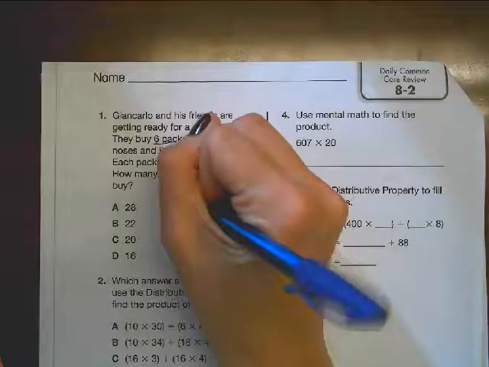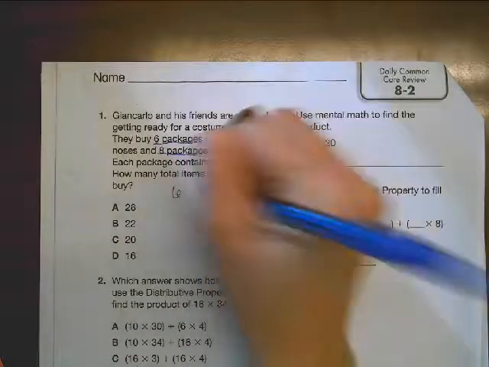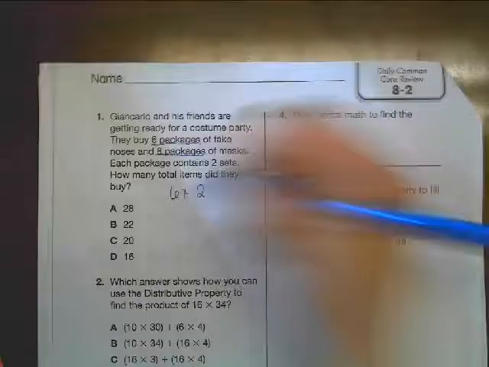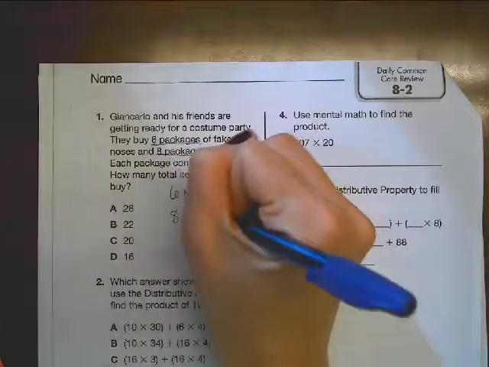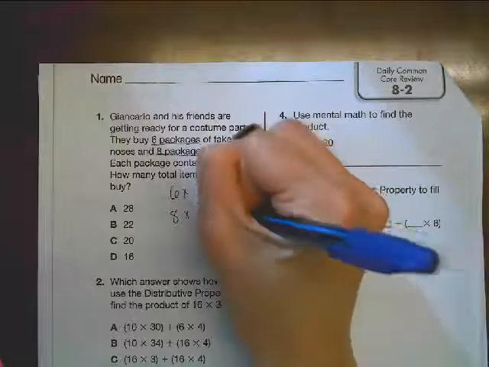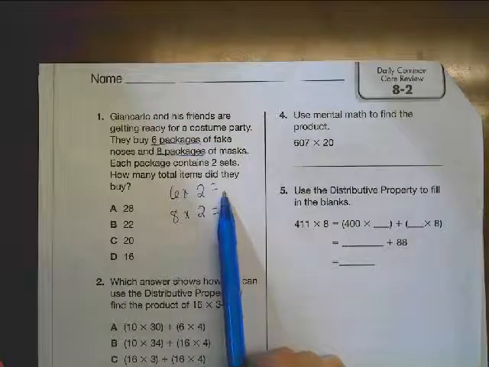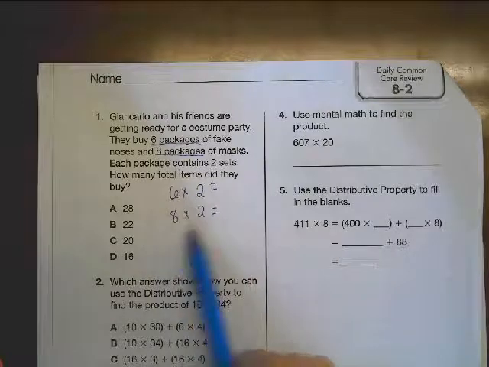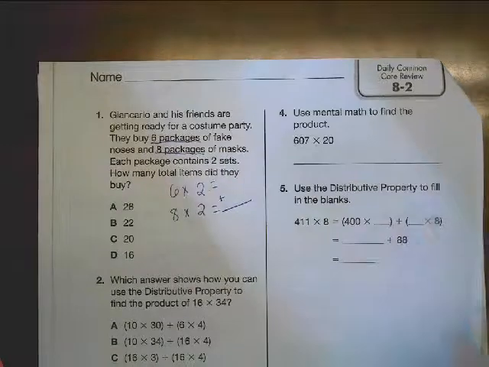So there's 6 packages, and in the 6 packages there are 2 sets in each one. And then in the 8 packages there are 2 sets in each one. So you need to find out the product of 6 times 2 and then the product of 8 times 2, and you add both of those together to get your answer.